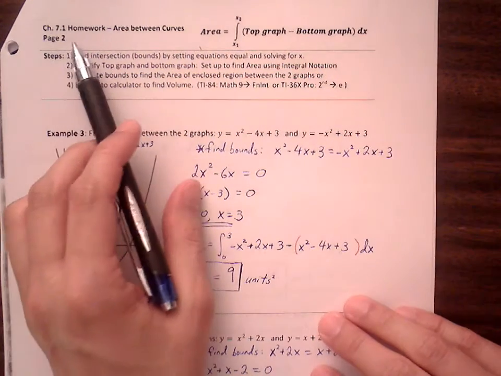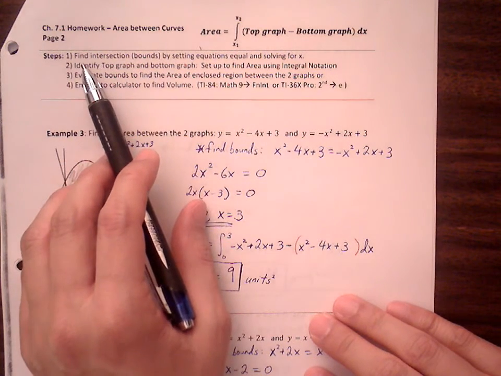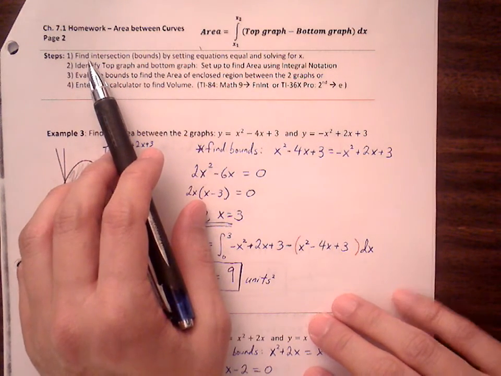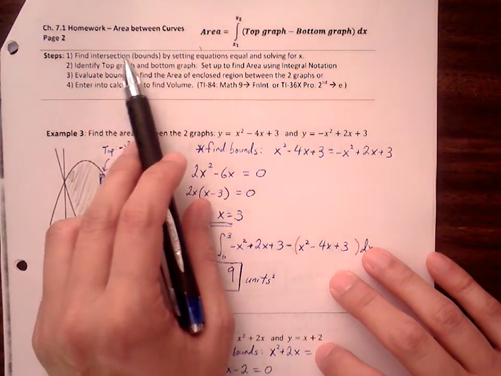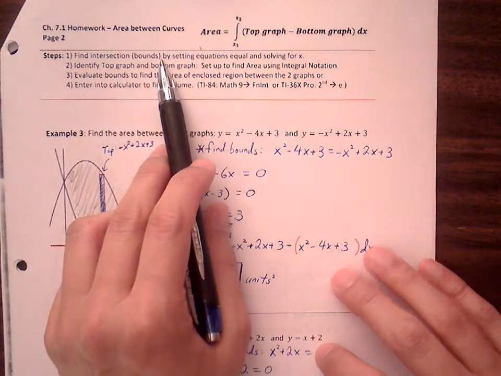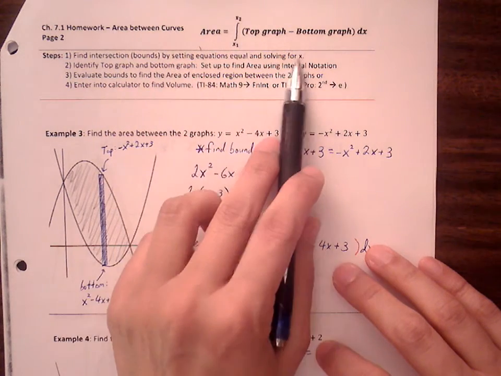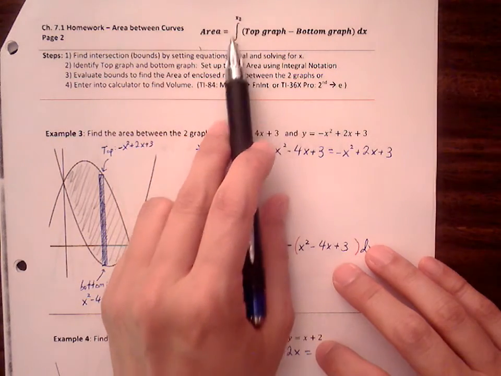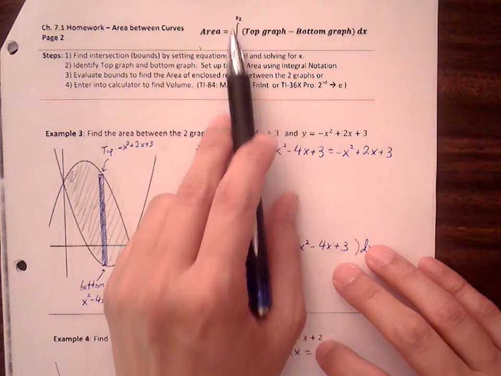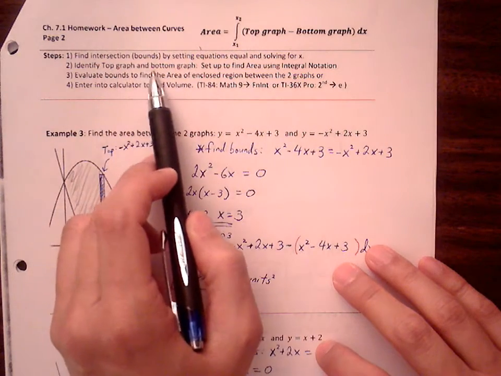Okay, we're continuing with 7.1 notes. Again, just to run through the steps. When we're given our two graphs, we're always going to be finding the intersection between those two functions by setting the equations equal to each other and solving for x. When we solve for x, we're going to achieve our left bound and our right bound that we need for our integral notation. We're going to identify the top graph and bottom graph.